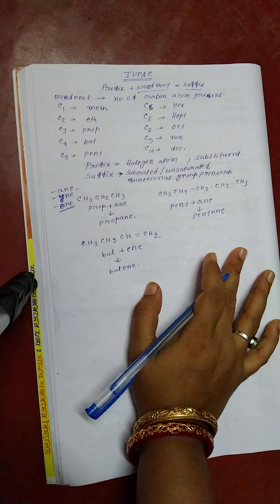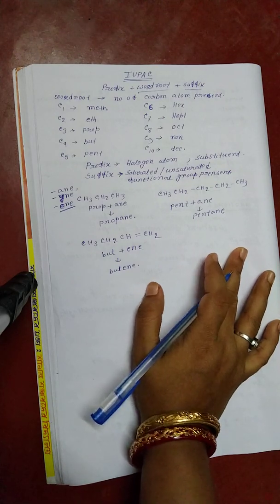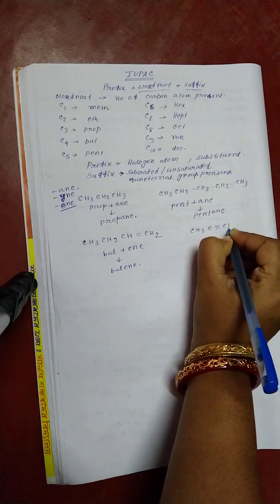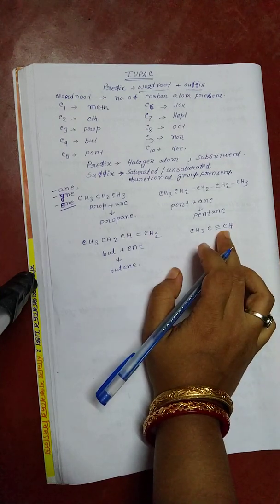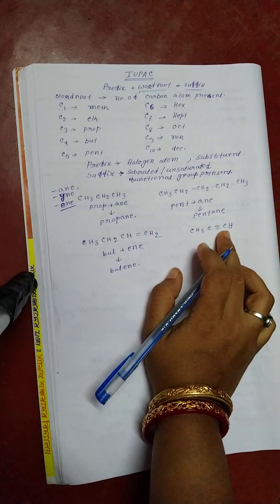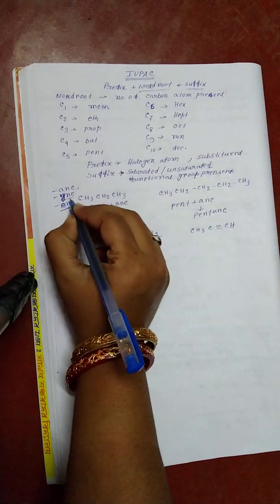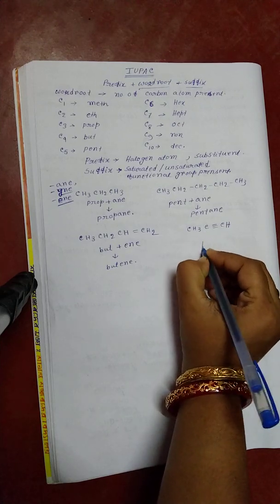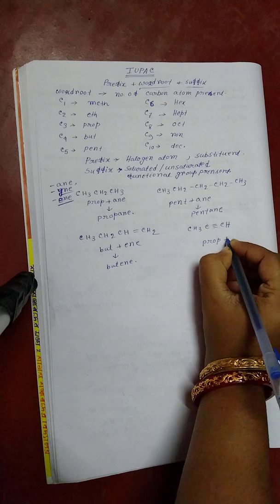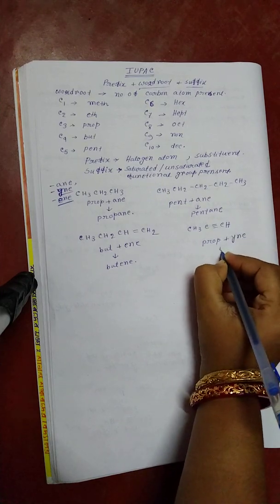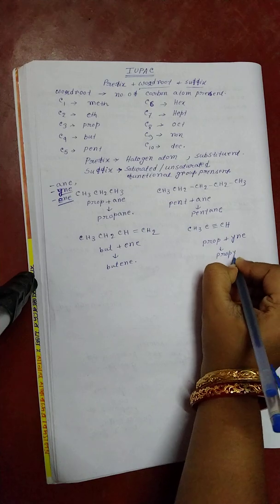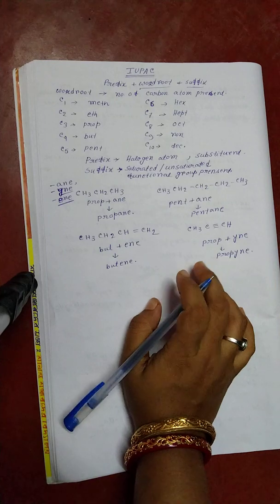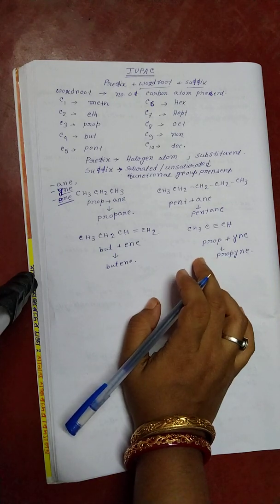Now I am taking one example of alkyne. I just write CH3 C triple bond CH. We can see that one triple bond is present there, so this is an alkyne. In case of alkyne we know YNE is used as suffix, so the number of carbon atoms is 1, 2, 3. For 3, prop is used as the word root, prop plus yne. So this is propyne. Okay, in this way alkane, alkene and alkyne nomenclature we can do.